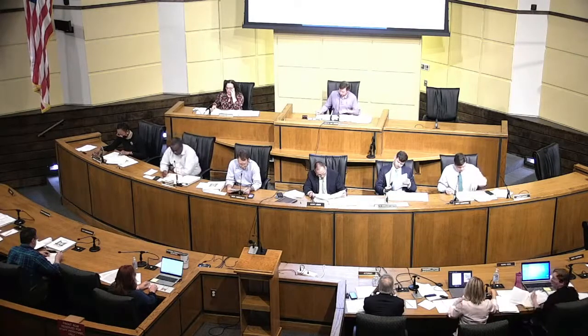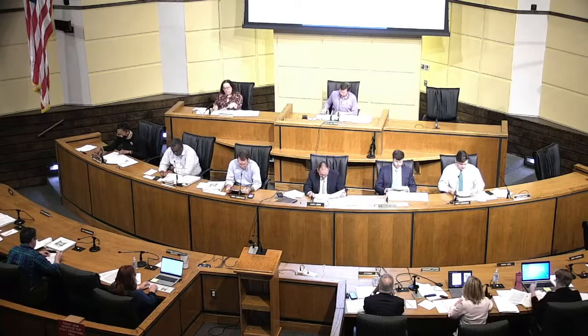New subdivision application at 2600 Fairway Drive, recommended for tentative approval with 9 conditions. The applicant was present and in agreement. Move to approve subject to staff recommendations. Second. Properly moved and seconded. Any discussion? All in favor? Aye. Any opposed? The motion passes.